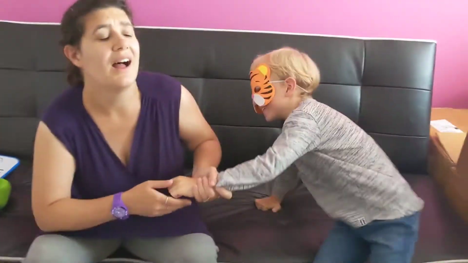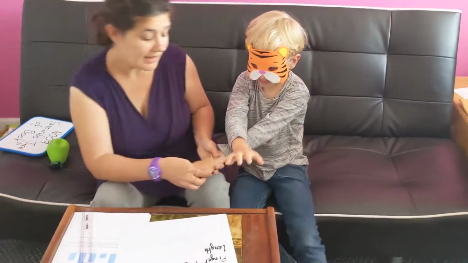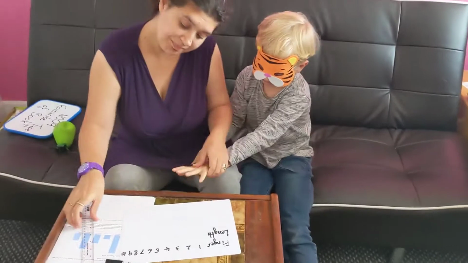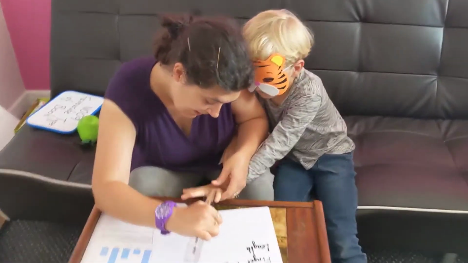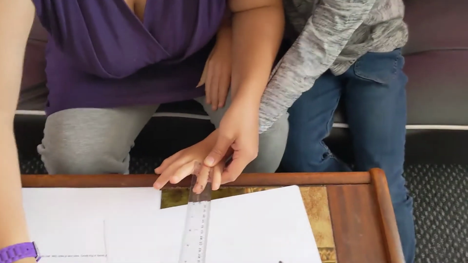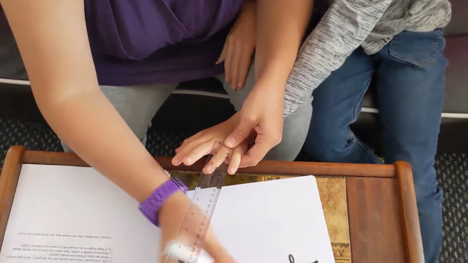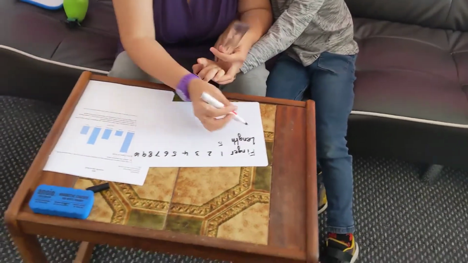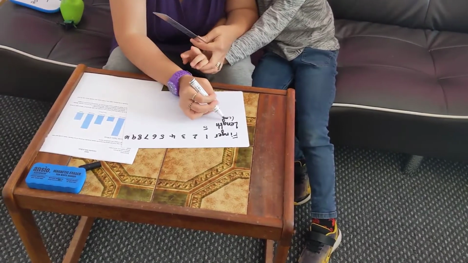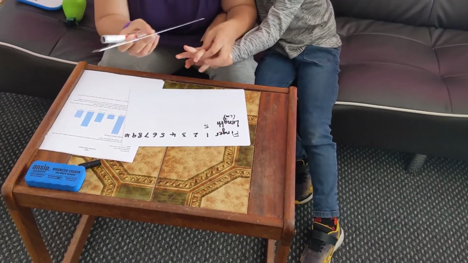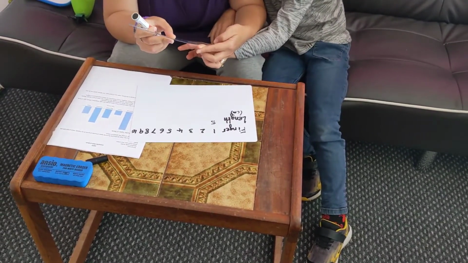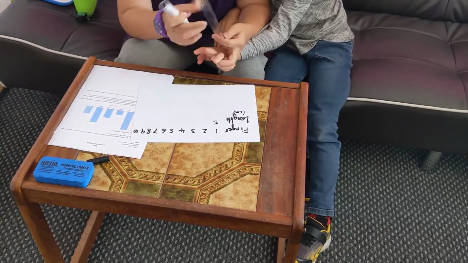Okay, if you would come here, Tiger, I would like to measure your fingers. Now we're going to start with this one. And this one is 5 centimetres long. So I should write finger 1 is 5 centimetres. We'll write here length in centimetres, then I don't have to write centimetres after every single length. Finger 2 is 7 centimetres.